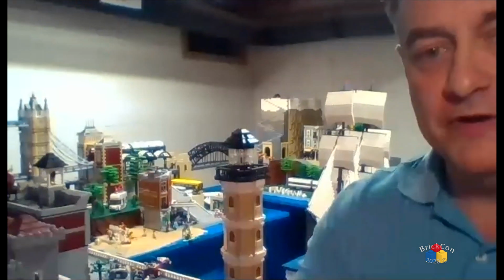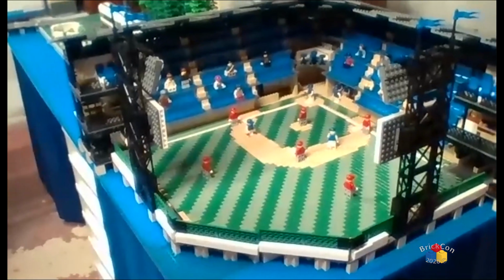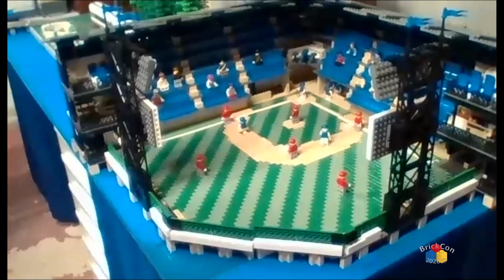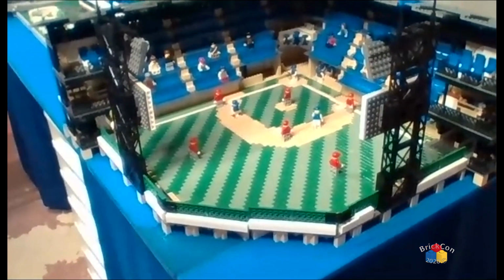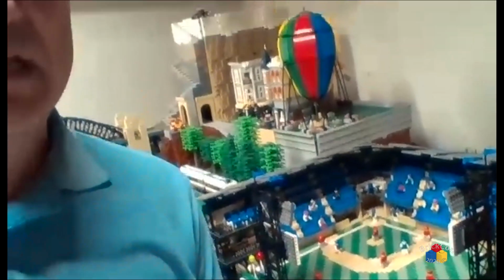Yeah. Oh, I'll give you a perfect example. I'll take you over to my baseball stadium, which is right here. I wanted to have the field with that really cool striped look, you know, that the professional mowers use. And as you can see, I finally accomplished it, but I had to go through probably 10 or 12 different scenarios in order to get that to happen, because I wanted green and bright green tile pieces.